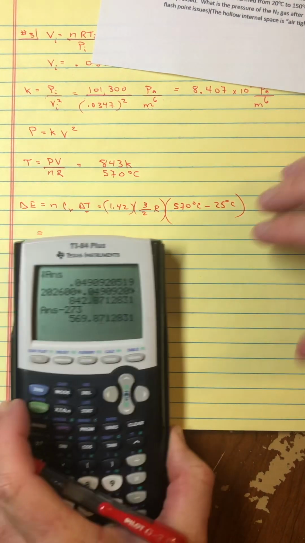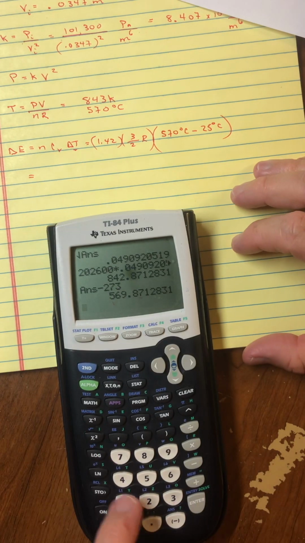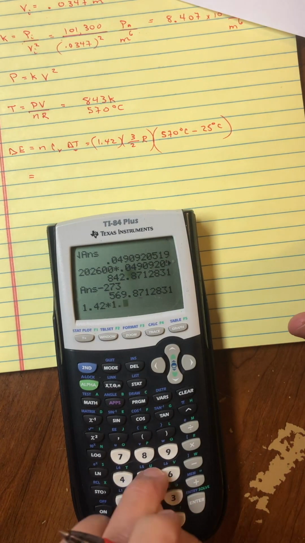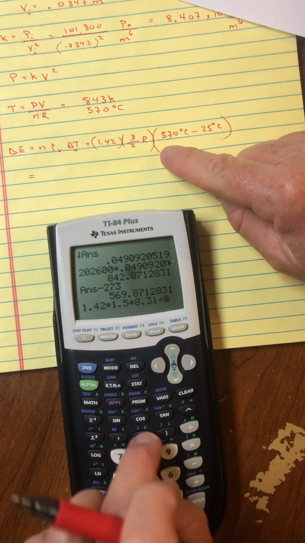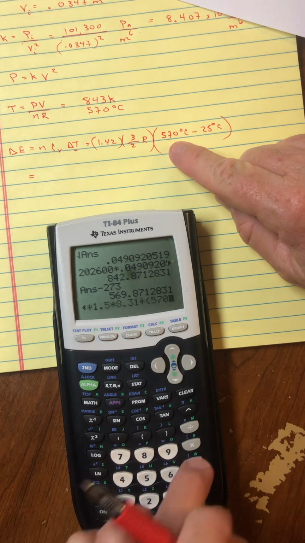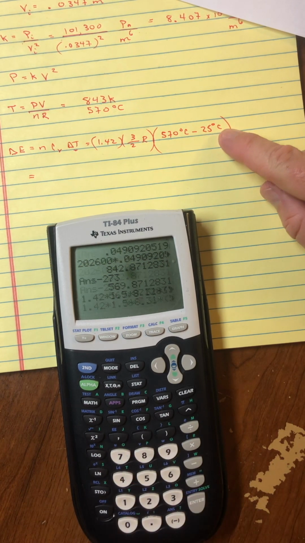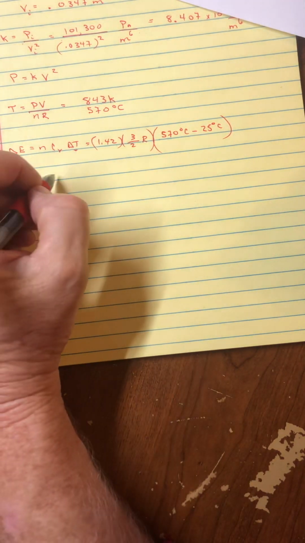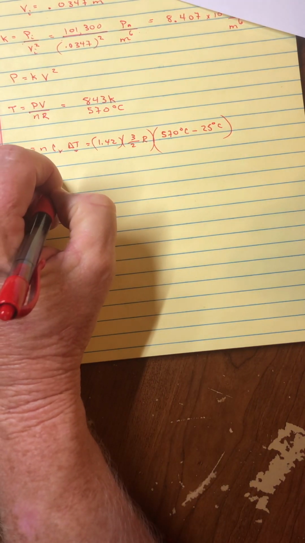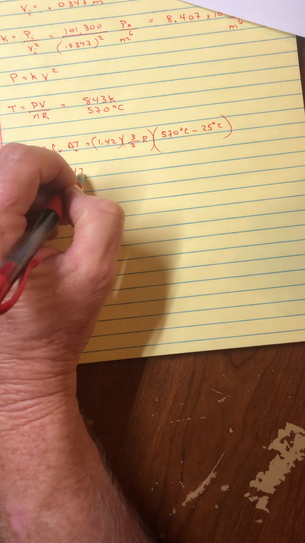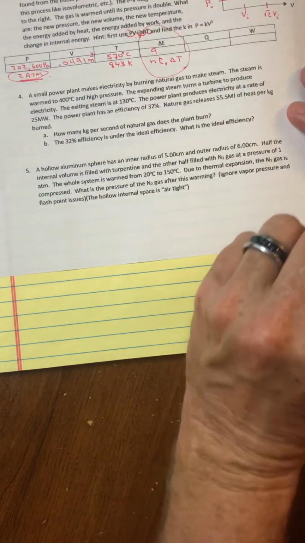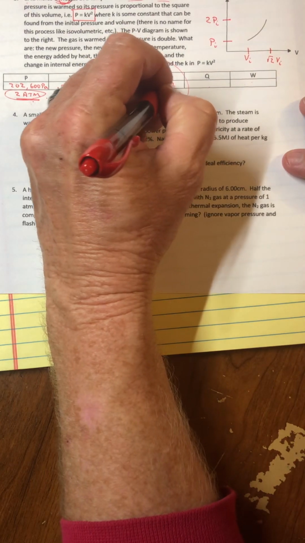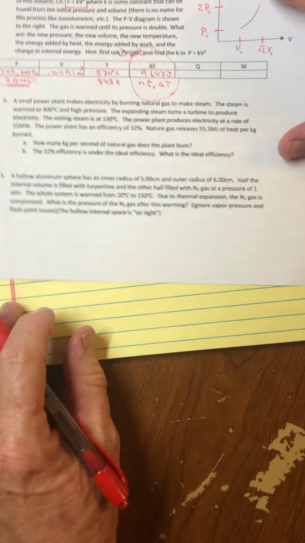All right. And so grabbing my calculator here, 1.42 times, and I'll just go 3/2 as 1.5, times R, 8.31, times this difference, 570 minus 25. And so I get 9,647 joules here.